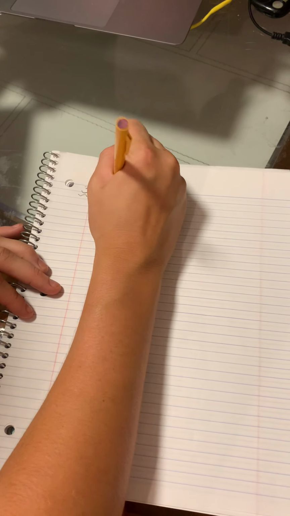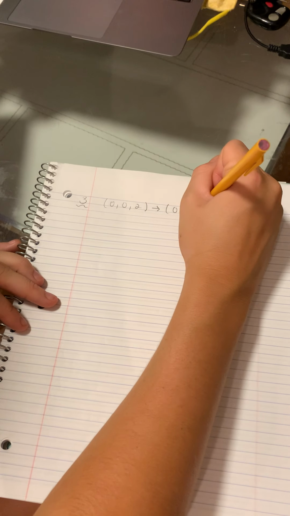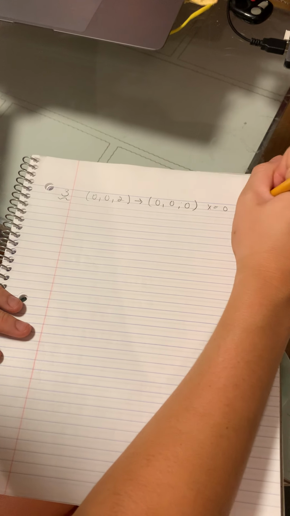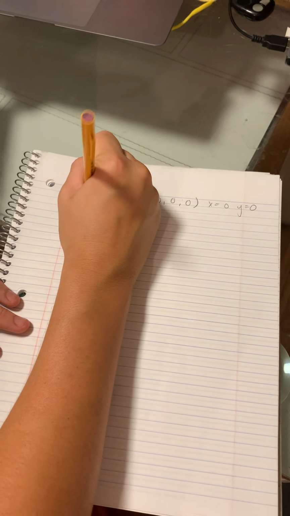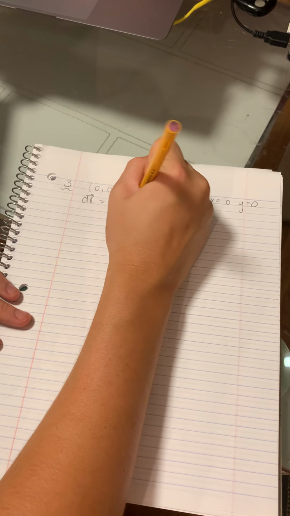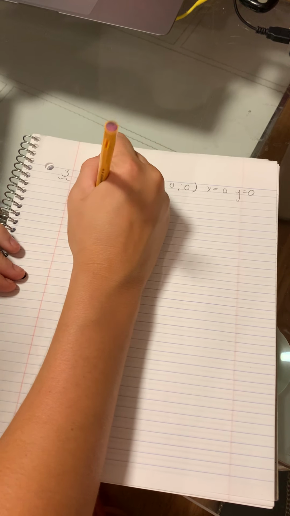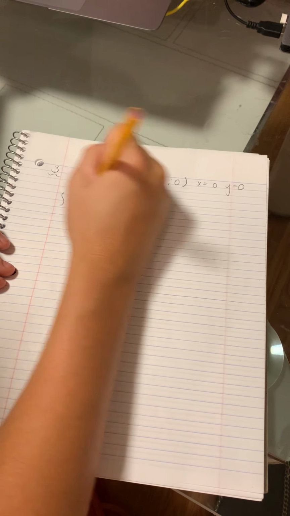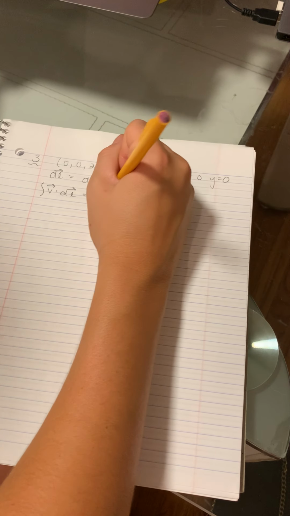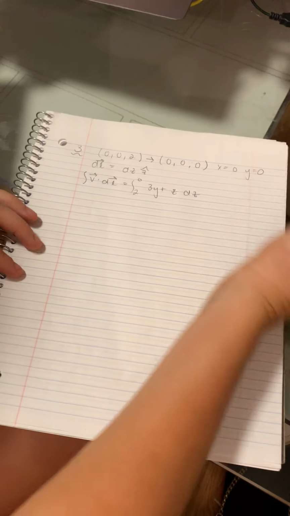This one will be easy as well. It'll be (0, 0, 2) to (0, 0, 0). So we get x equals 0, y equals 0, and then dl, since we're just changing in the z direction, is going to be dz z hat. We'll do v dot dl again, and we get the integral from 2 to 0 of (3y plus z) dz.